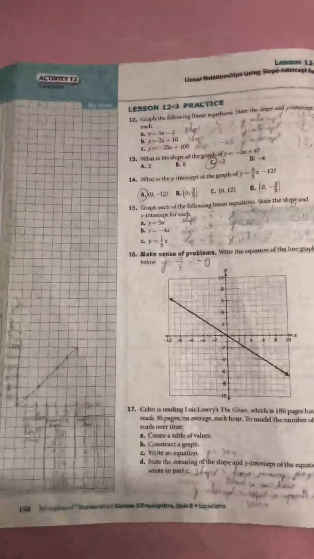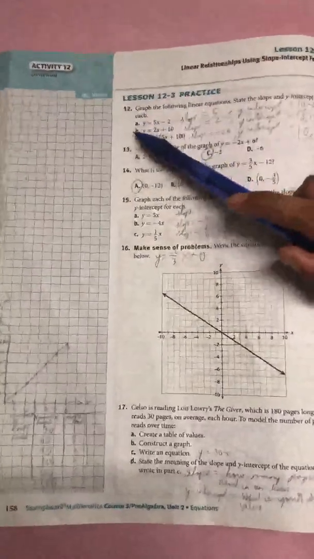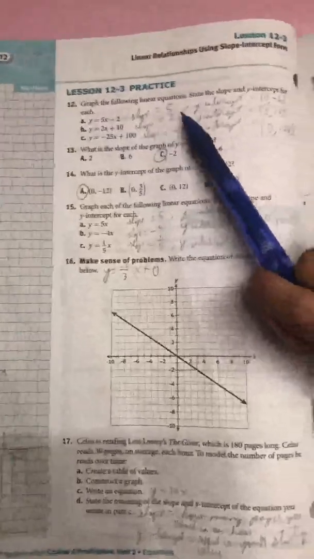And that page is page 158, lesson 12-3 and activity 12. So we're on lesson 12-3 practice right now. So number 12 says, graph each of the following linear equations, and state the slope and y-intercept for each. Well, you can graph the linear equations. Plus we know what the slope is, and what the y-intercept is going to be. So this is pretty easy. We did that a lot on the previous questions, so you can do this on your own.